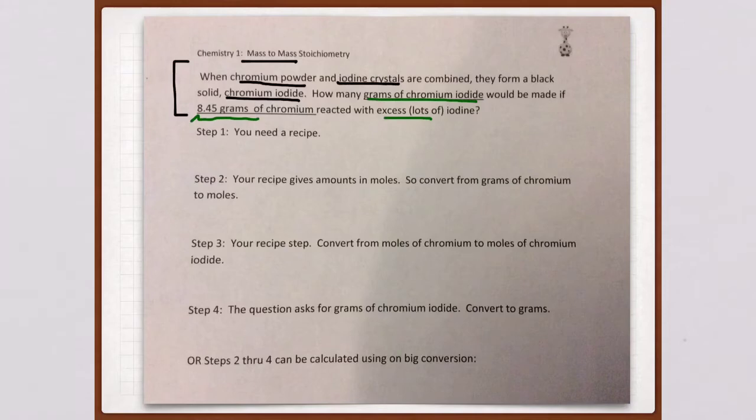So every single time you do one of these problems, you have to have a recipe. Just like we talked about yesterday when we were doing the mole-to-mole problems, you have to have some sort of recipe to guide you as to what the proportions are going to be. So as of right now, we don't have a recipe, so we're going to have to write one.